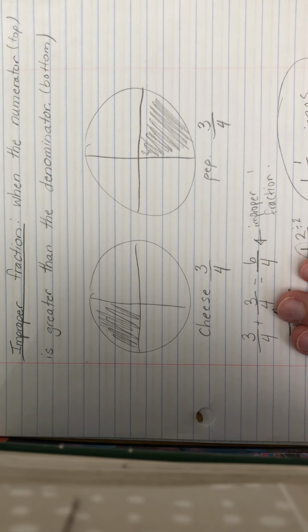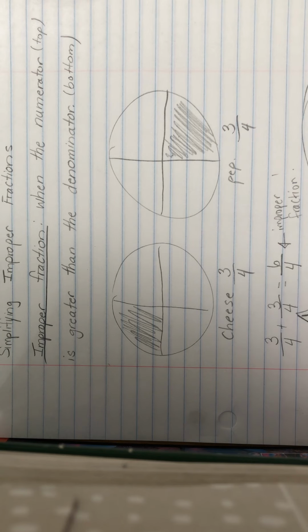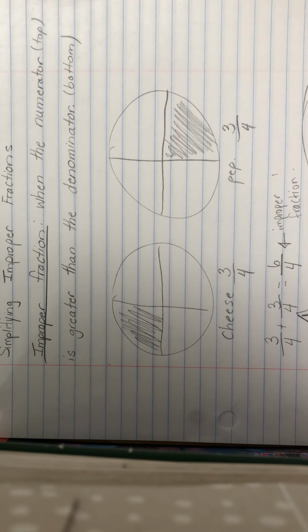It's a review for this piece at least, but we have to make sure it's simplified down. Otherwise, we're not following through on the problem completely. So you might be able to figure out 6/4 is blank blank as a mixed number. Well, if you didn't simplify it, you're going to get marked down because you didn't follow through.